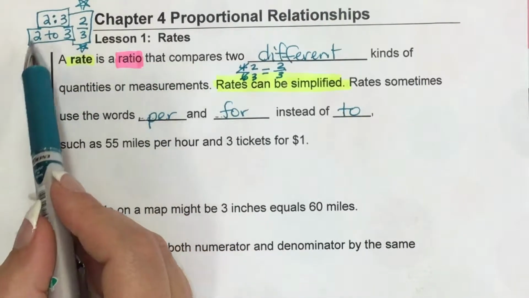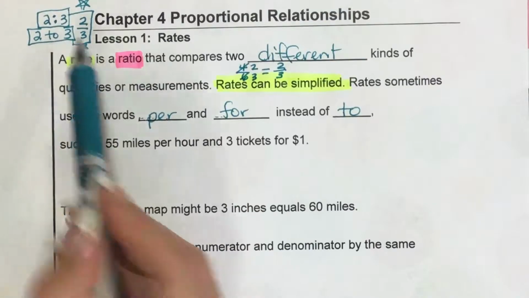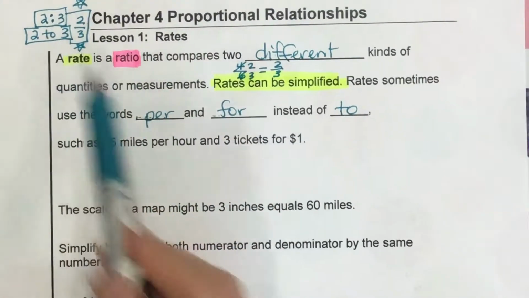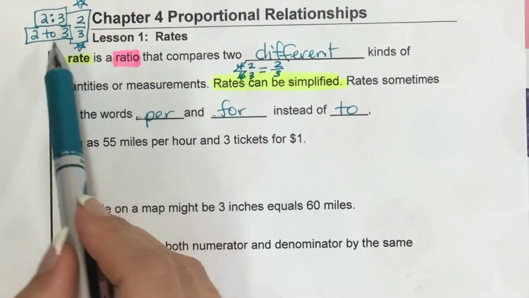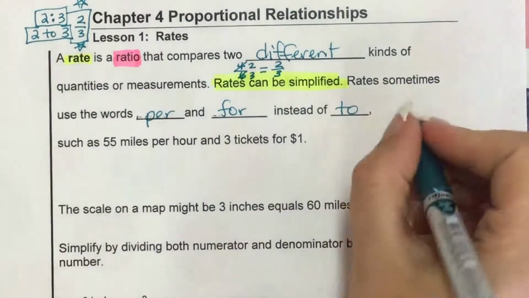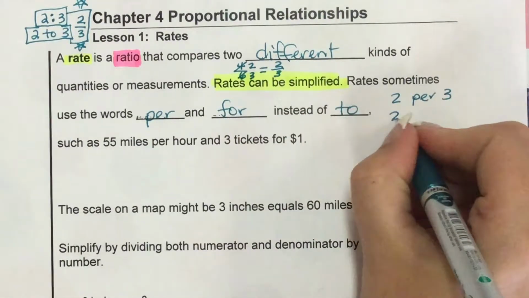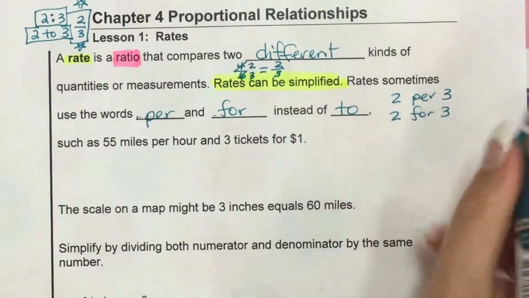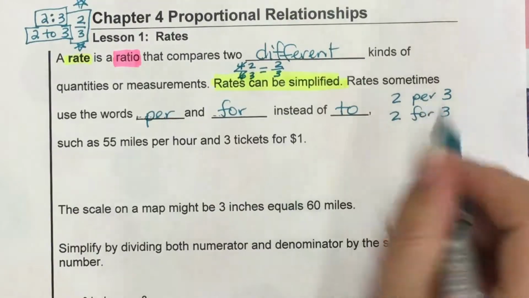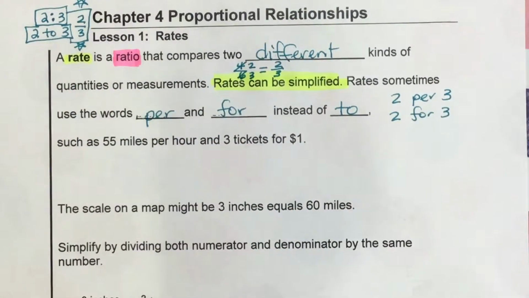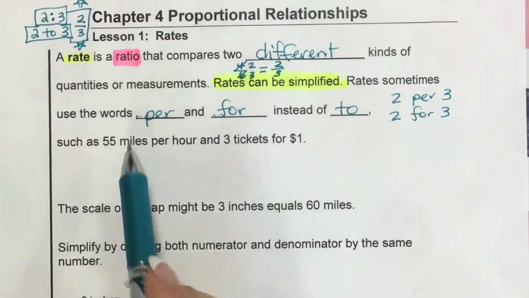A ratio is the number 2 to 3. Well, what this is saying is that you can substitute the word per in for to. So it could be 2 per 3 or 2 for 3. So we can substitute these two words instead of using the word to when we're talking about rates.